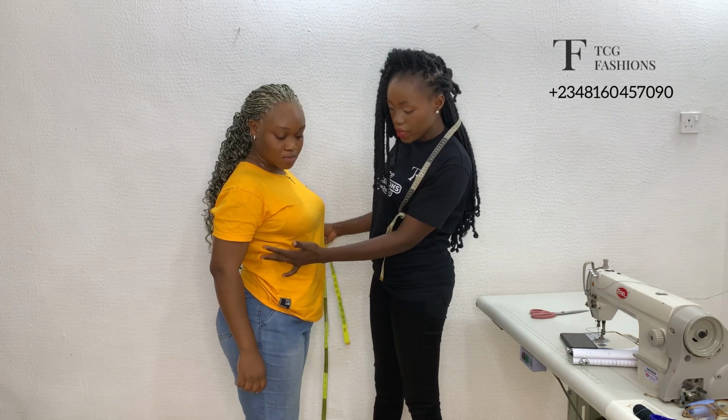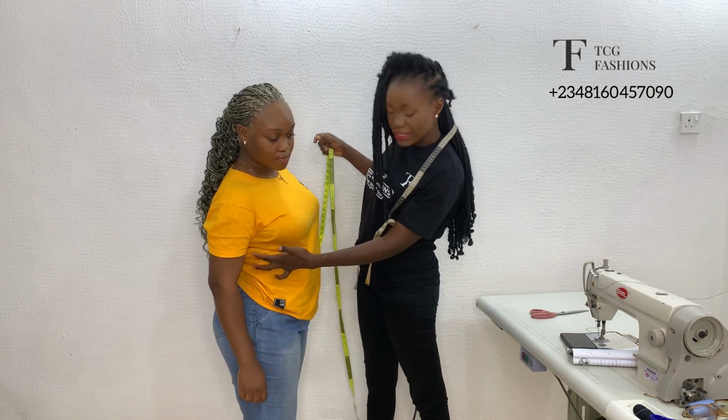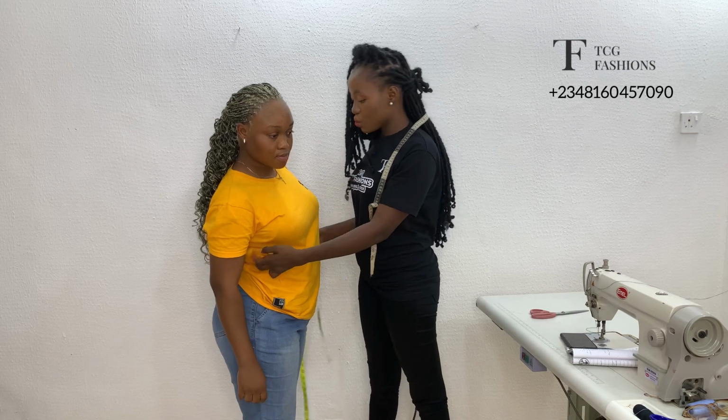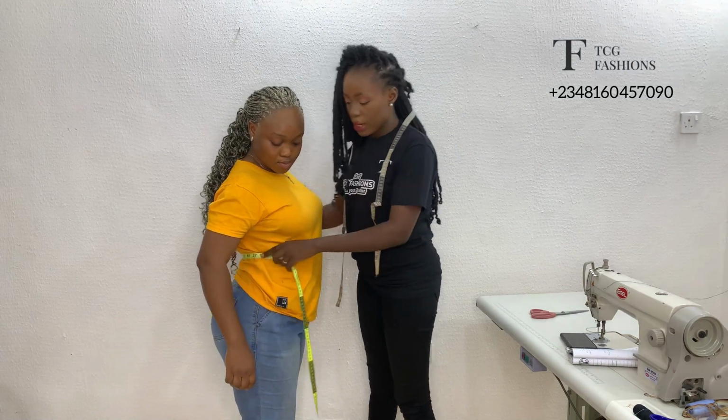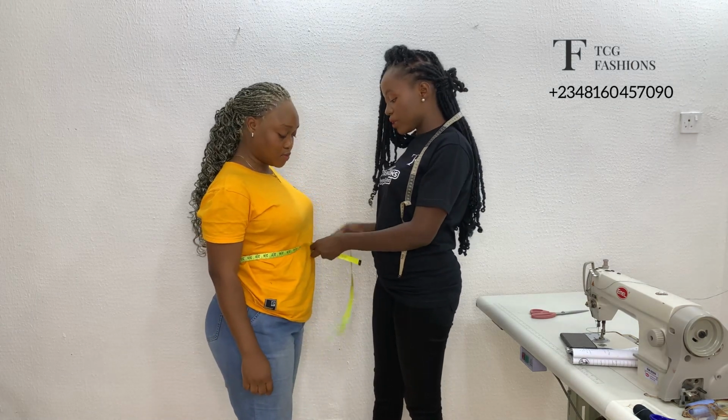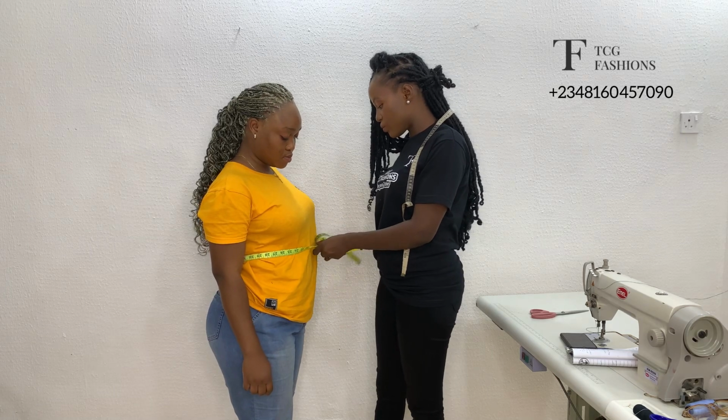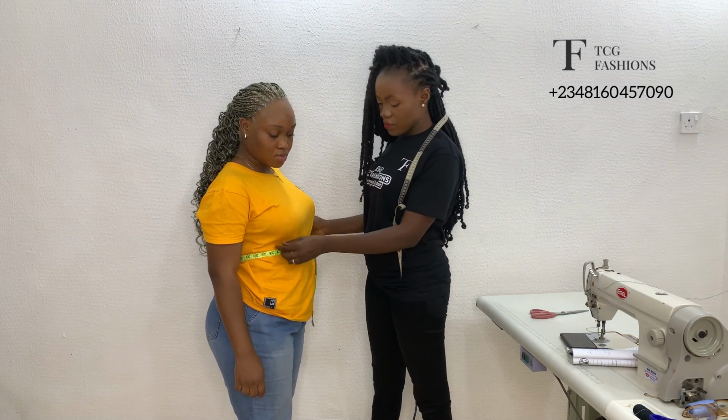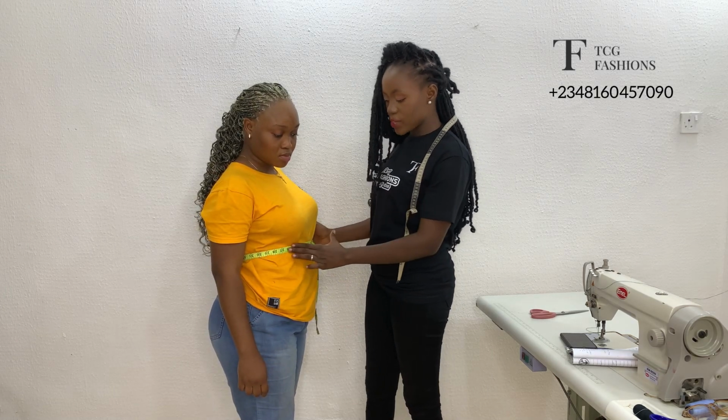If she bends sideways, you can see this is the part that will bend inward. So I will just put a tape around this. You can use your ribbon if you have, but this is the one that I could find. So not too tight, but something to let you know that this is the natural waistline.